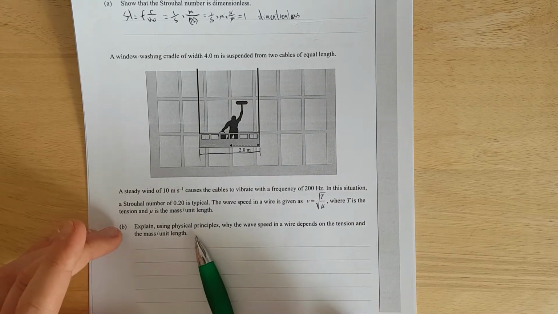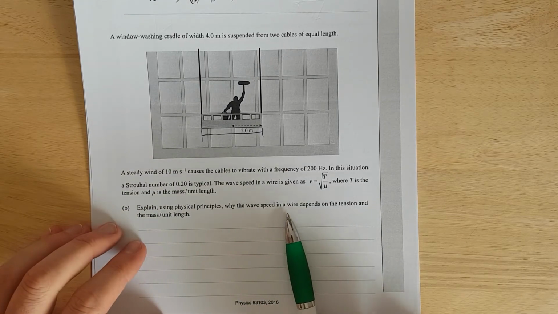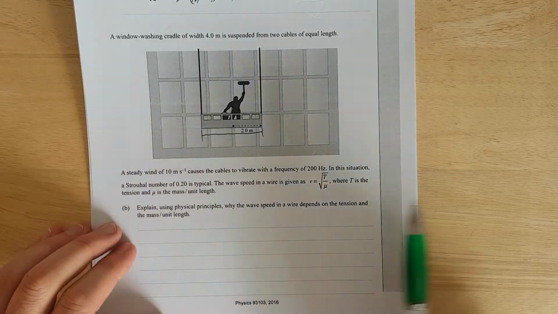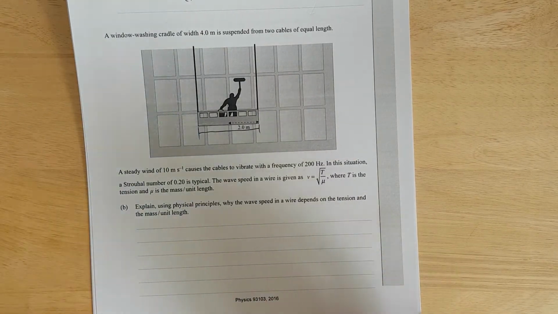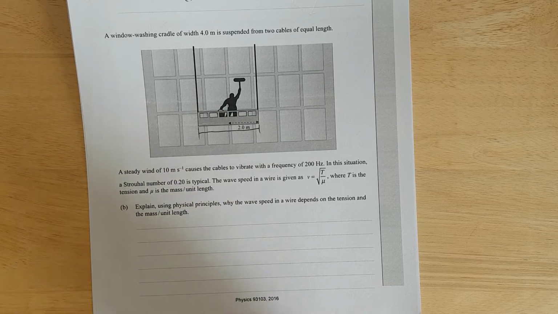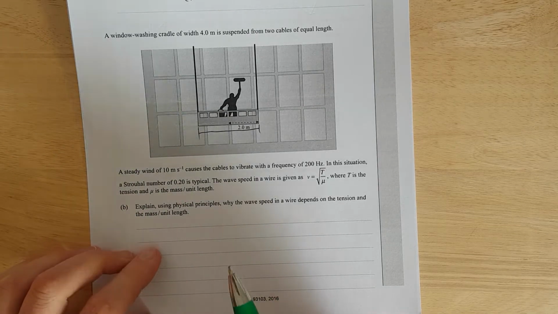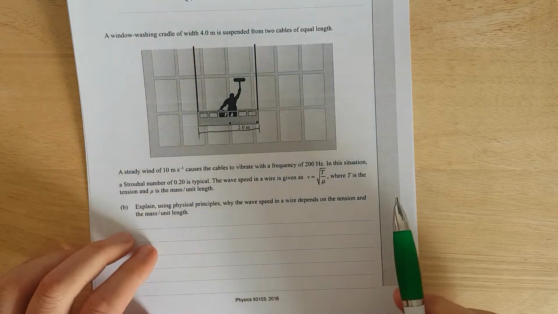Explain using physical principles why the wave speed in the wire depends on the tension and the mass per unit length. I'll go with the mass per unit length first because it's a little bit easier. Lighter masses for the same force will accelerate more.